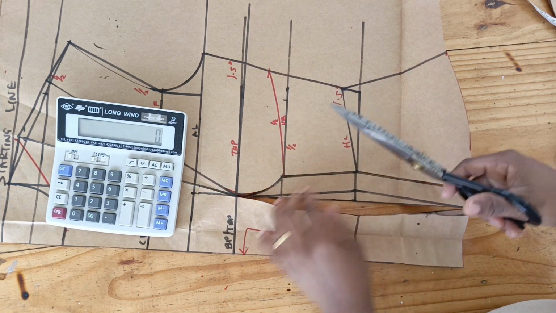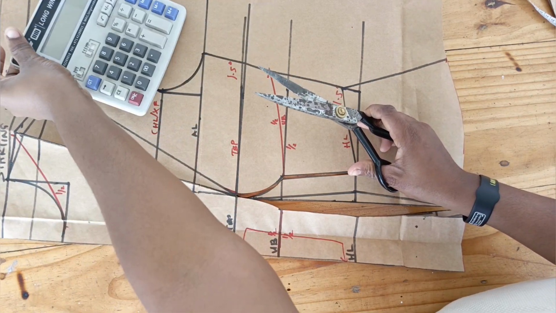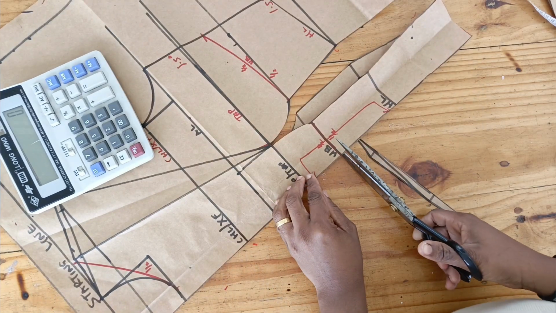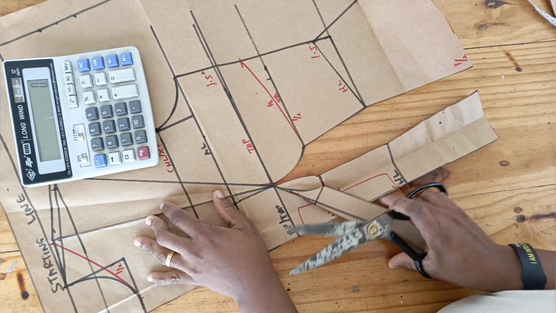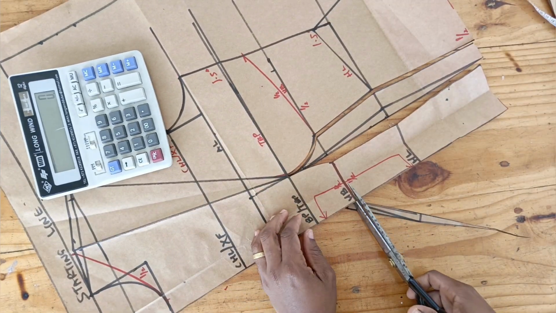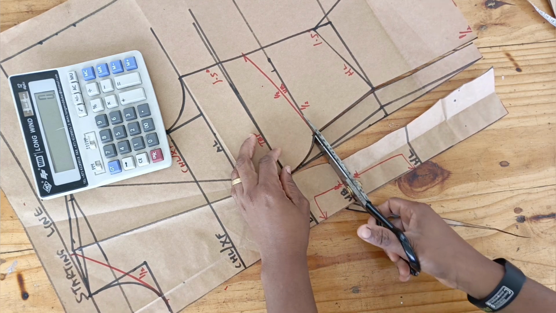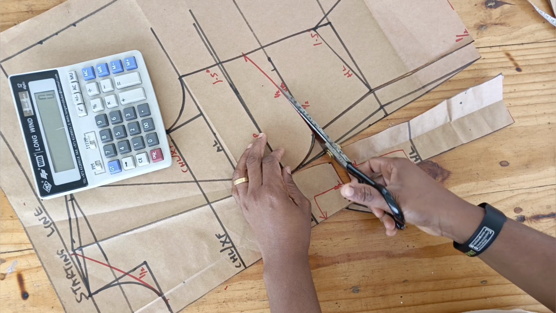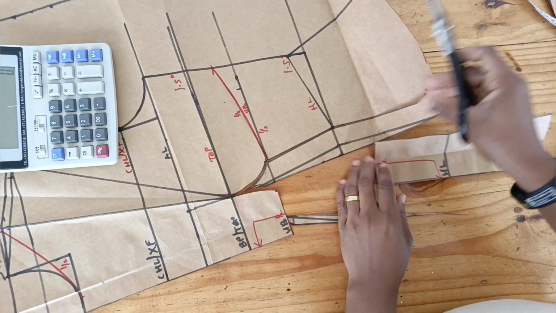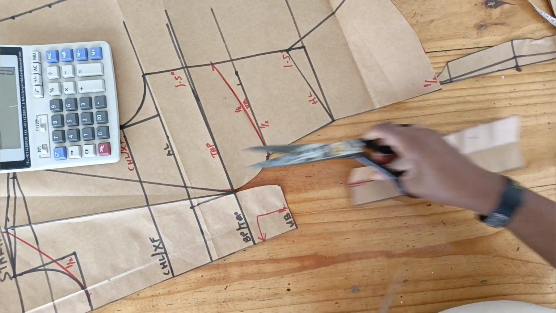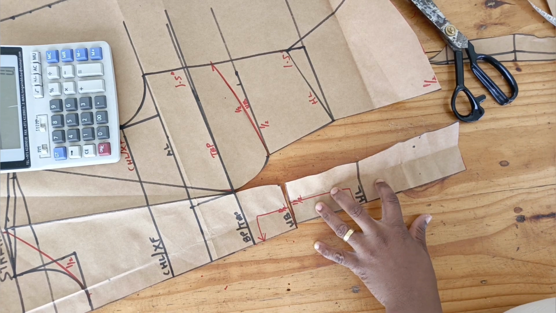I'll continue the way upward, but let me cut out this style line since we're already here. Or maybe let me complete. Yeah, let me cut out the style line, it's already here. This is the under bust, so I'll be cutting it all the way to this side as well. So this is it. I'm going to be labeling this so that I won't get confused.